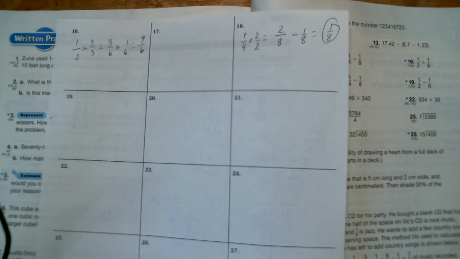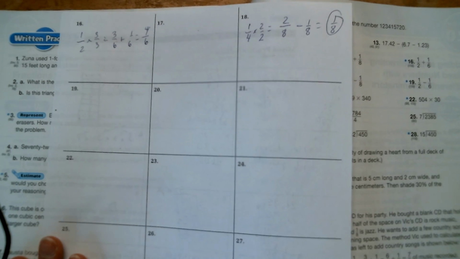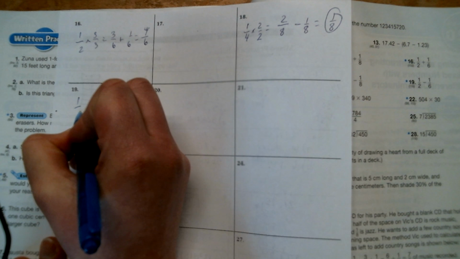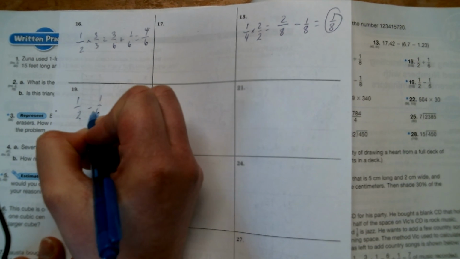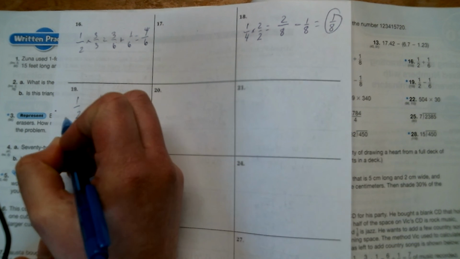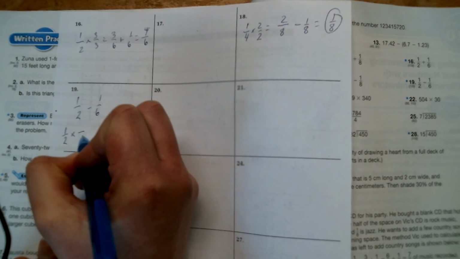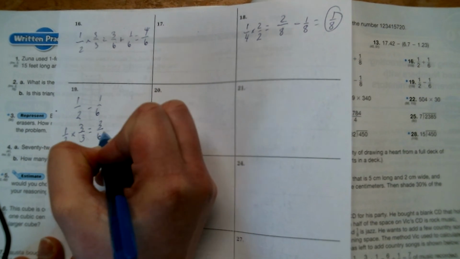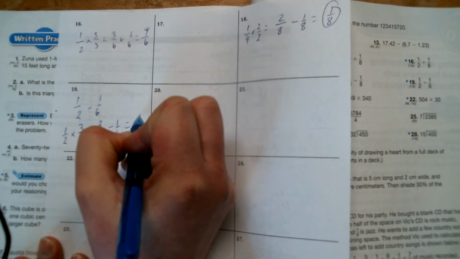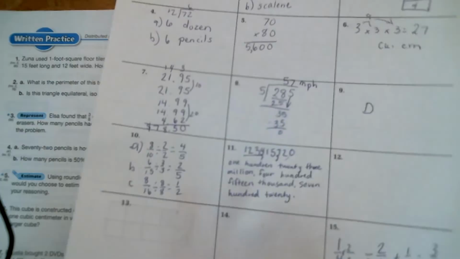Okay, I'm going to jump up and go to 19. So we can do that one because I still have enough time. 1/2 minus 1/6. We need to change this 1/2 to get it to be 6 on the bottom. So to get 2 to 6, we need to multiply by 3 on the top and the bottom, which means it's 3/6 minus 1/6, which is, whoopsies, 2/6. So make sure you check all those that I did with you on the facts.